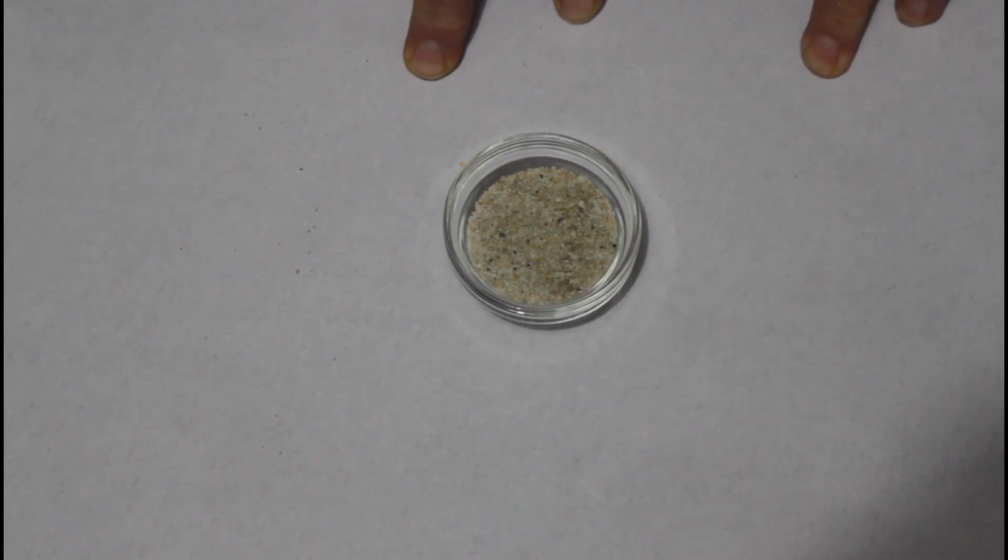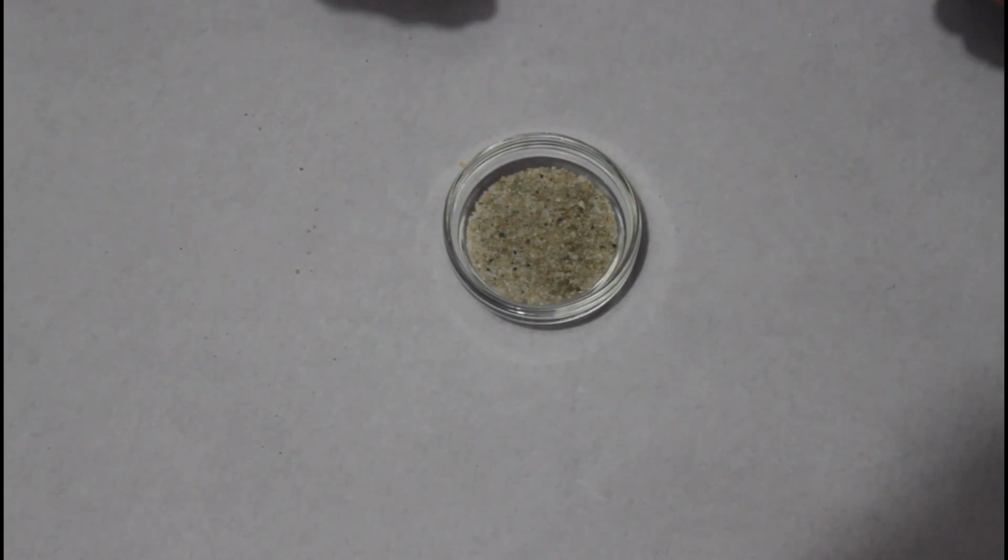I can think that somebody has come up with a really smart plan, because sand is insoluble, but salt is soluble. That means it can dissolve in water.